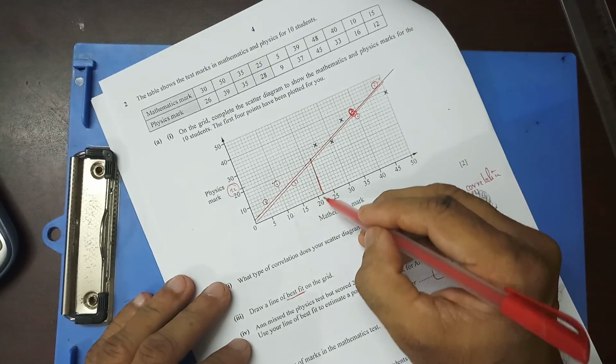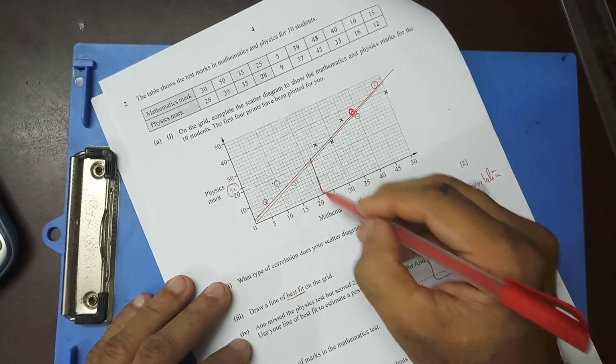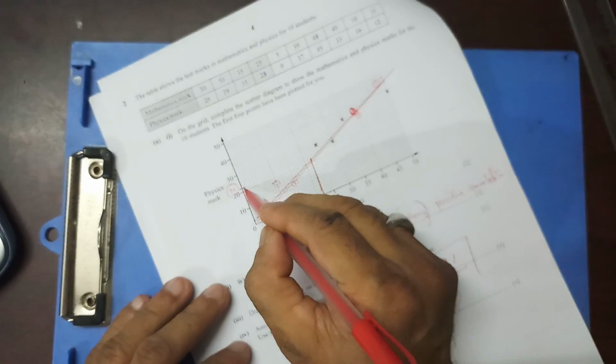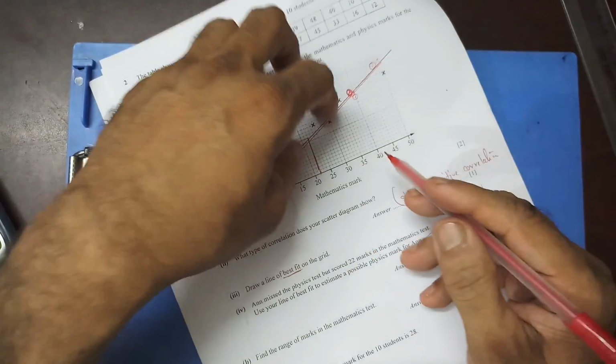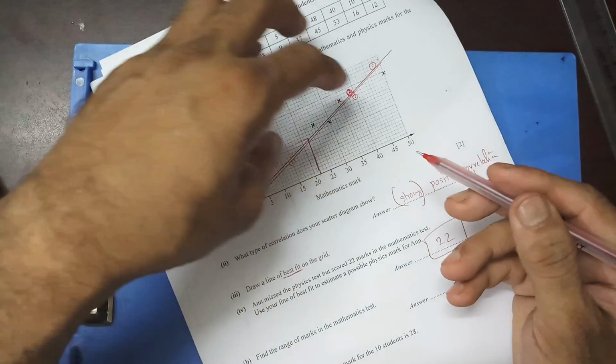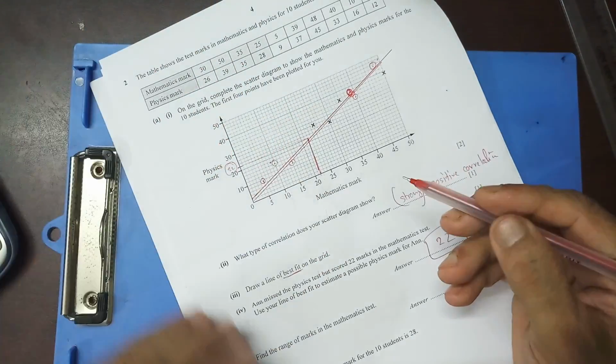Okay, so this is 22 mathematics. So when I draw a line, it shows that it's going to be 22 marks for physics as well. Okay, so this is one way to find out what we are looking for.